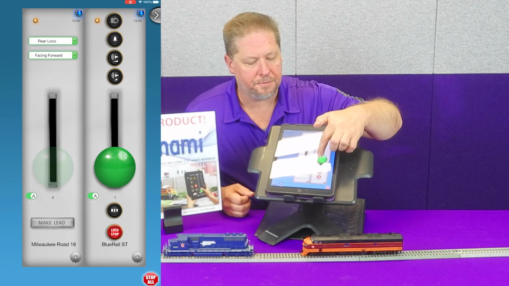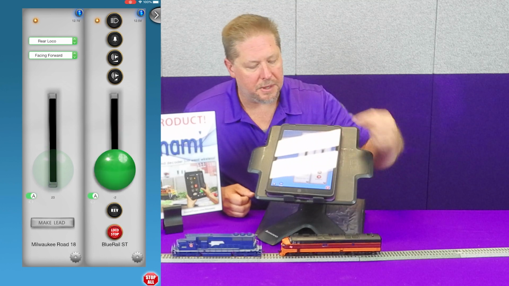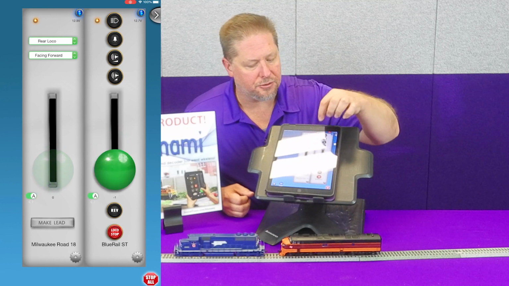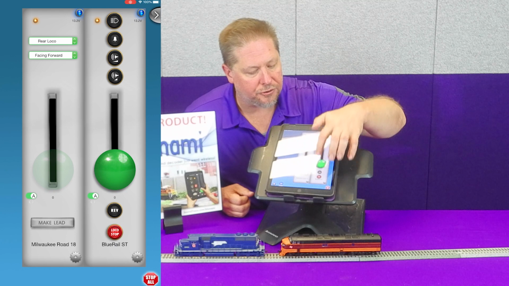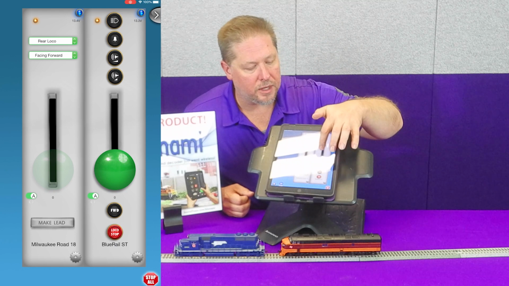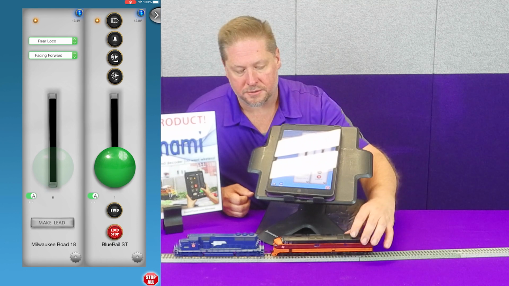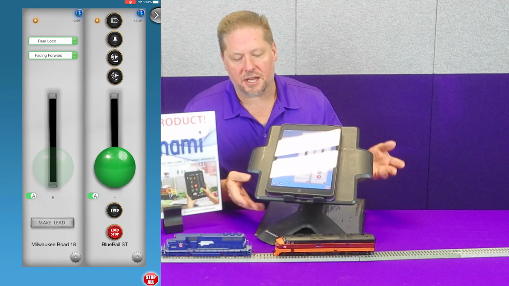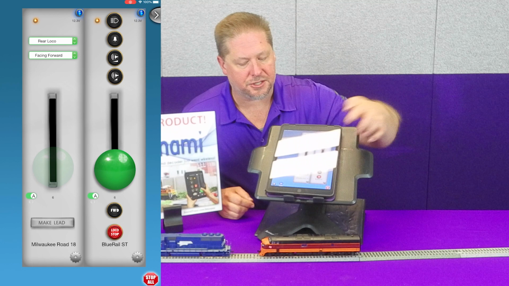which means my locomotives actually are controlled here. But because I've got them facing forward, facing rearward, we need to make sure that they're facing the right direction. And now we can move our locomotives in forward. And you'll notice that the one locomotive starts a little faster.